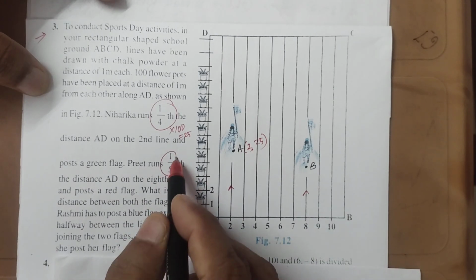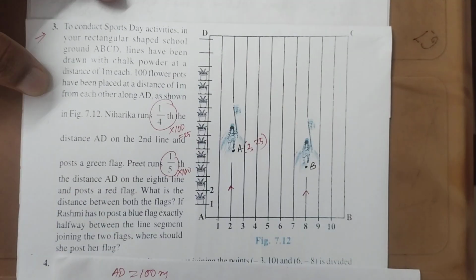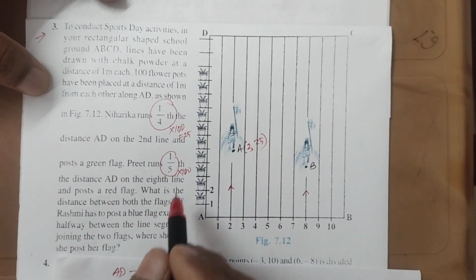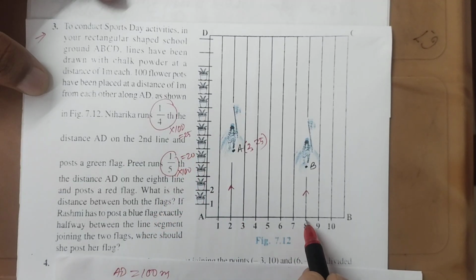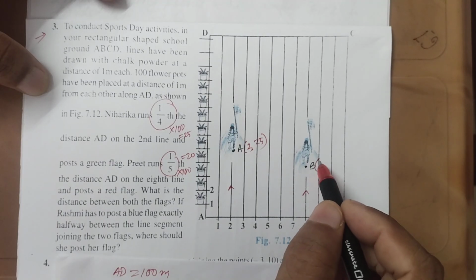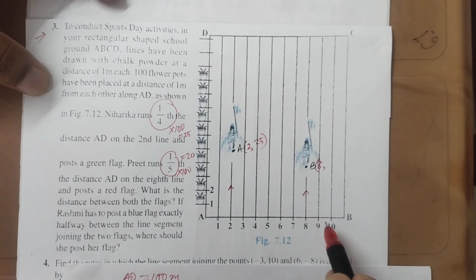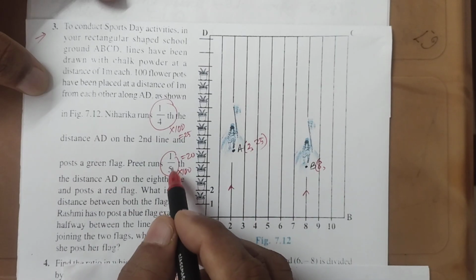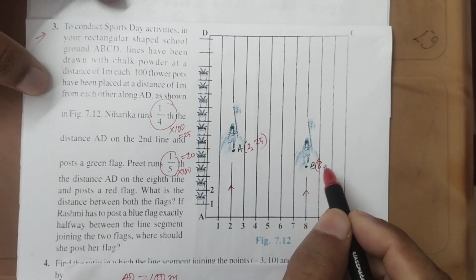The second person has run 1/5 of 100 meters along AD, which is a total of 100. So 1/5 of 100, how much? It has run 20 meters. The second person's position is on the 8th line, so along x, the horizontal, it is 8, and along y, 1/5 of 100 meters, that means 20 meters.